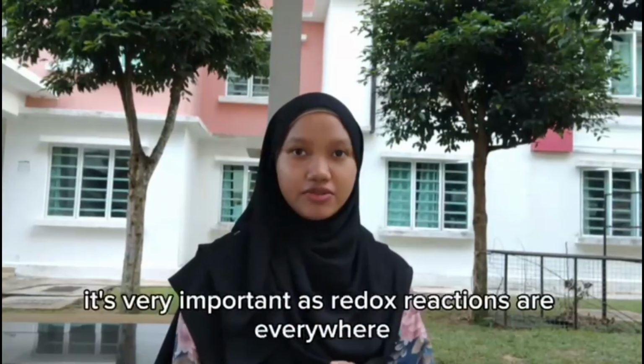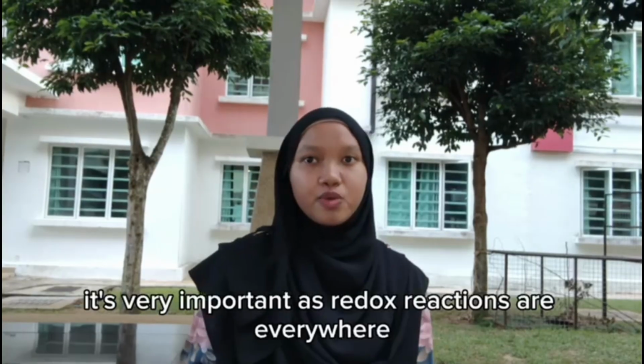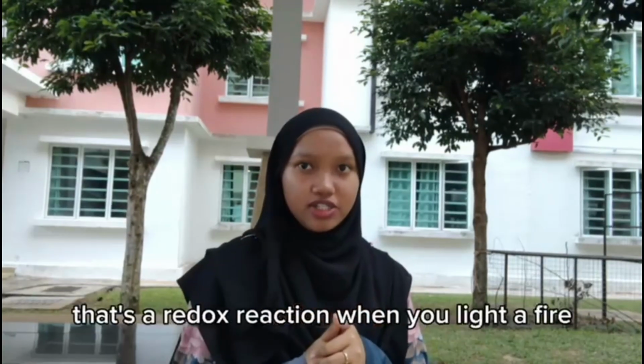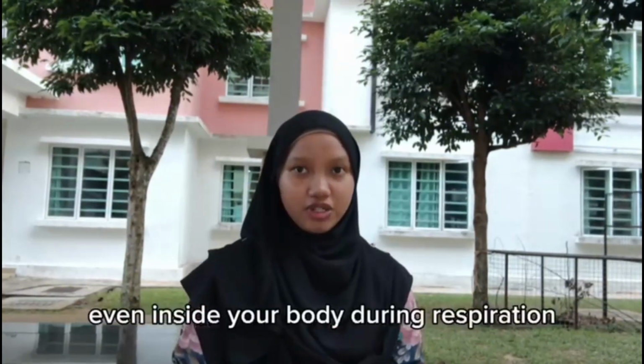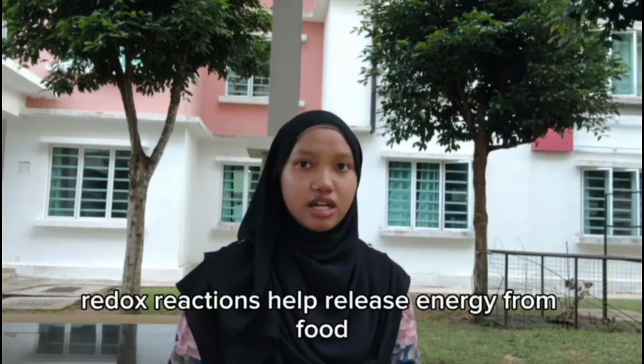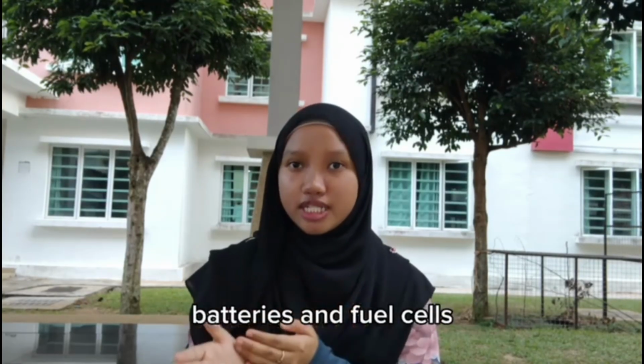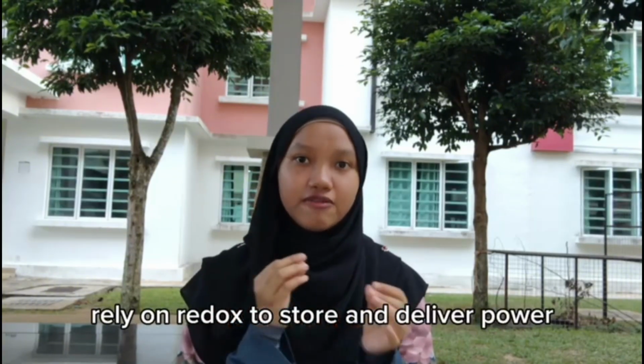It's very important as redox reactions are everywhere. When iron rusts, that's a redox reaction. When you light a fire, that's another one. Even inside your body during respiration, redox reactions help release energy from food. And in technology, batteries and fuel cells rely on redox to store and deliver power.